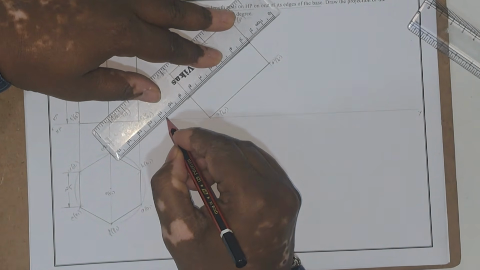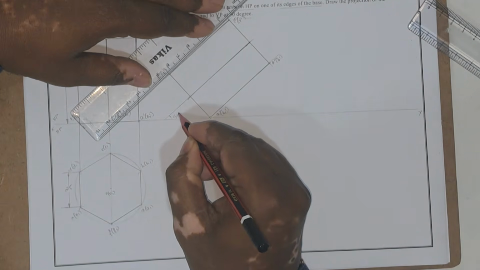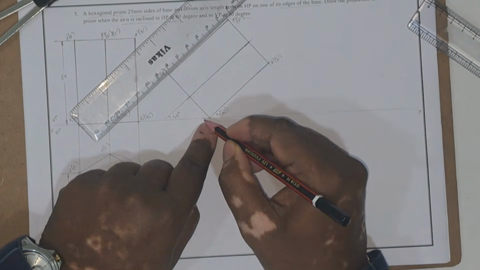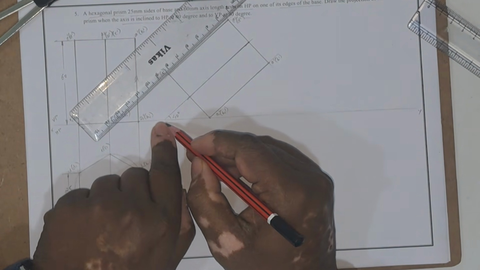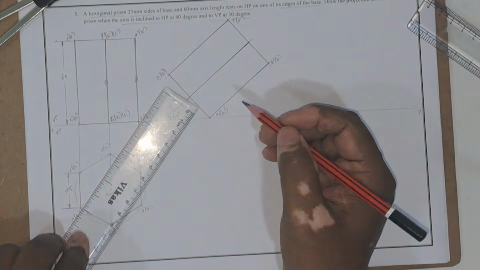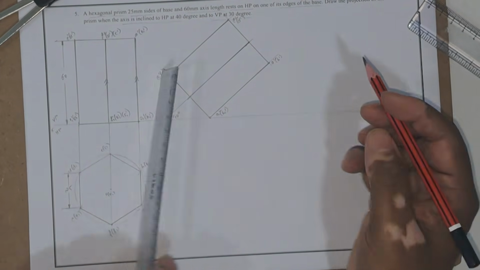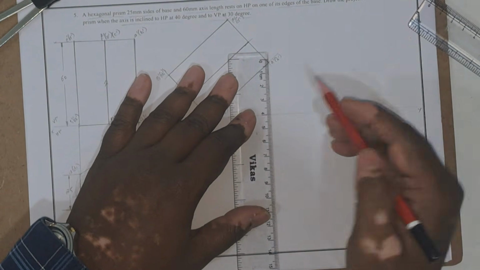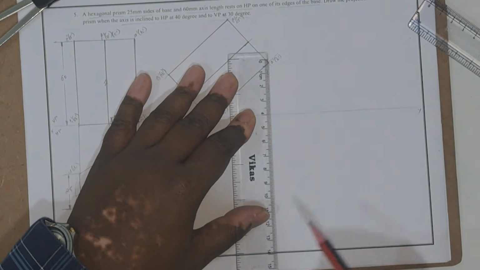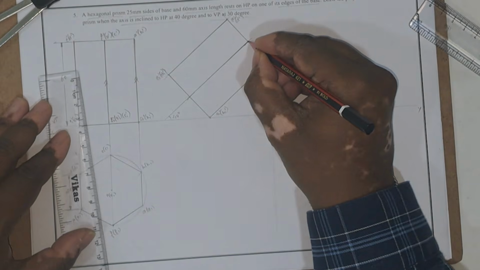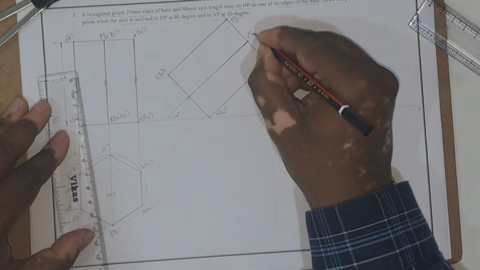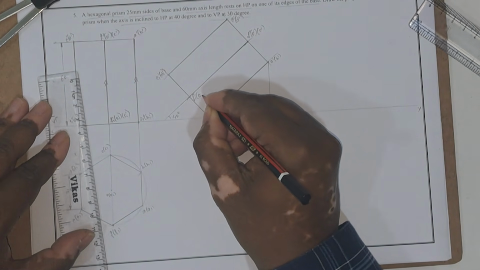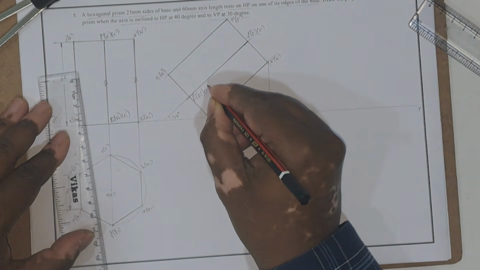Then from here, I'll extrapolate this line backwards. So this will be 40 degrees. If initially I had measured this angle over here, this line to be 40 degrees with respect to the XY line, this line will also be 40 degrees automatically because both these lines are parallel to each other. From here on, I shall draw the projection lines from each of these points. So this point here is my F dash bracket O dash bracket C dash, F1 dash bracket O1 dash bracket C1 dash, right?